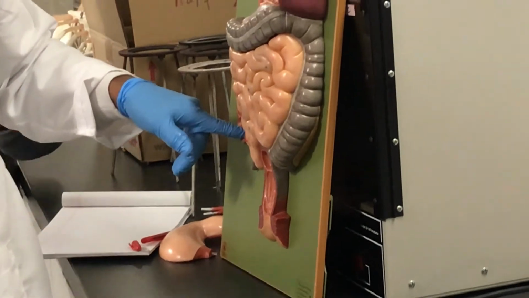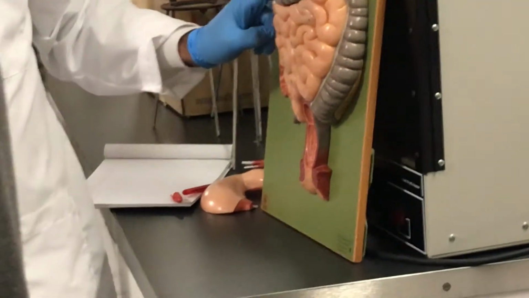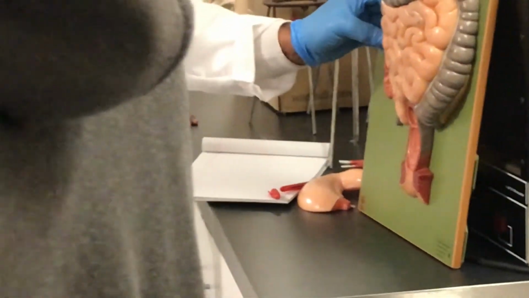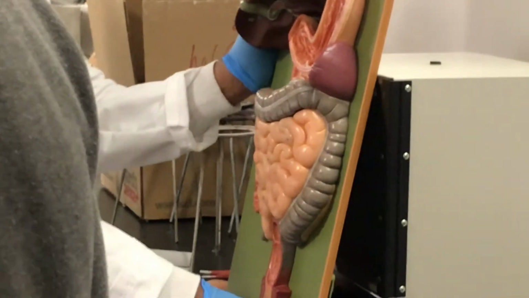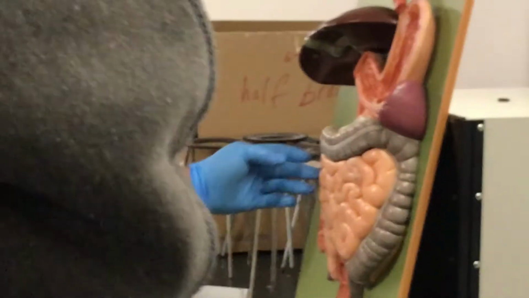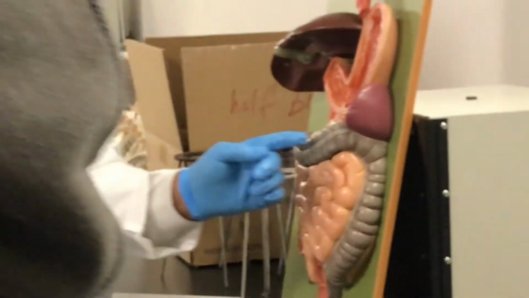What's the first part of the large intestine? Cecum. And then what's after that? Ascending colon. It's stuck back here in the retroperitoneum. And then we have our what? Transverse colon, which is not stuck.